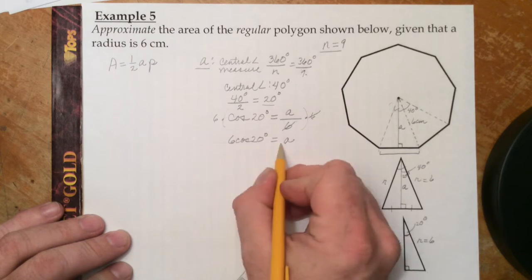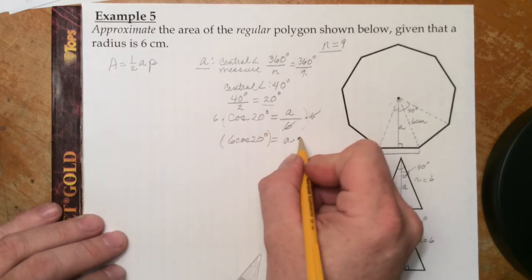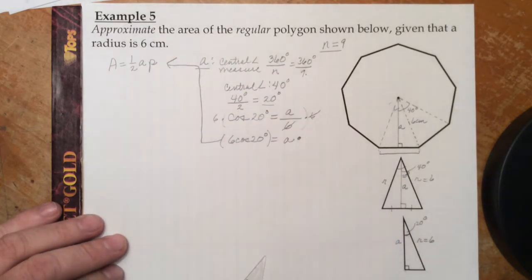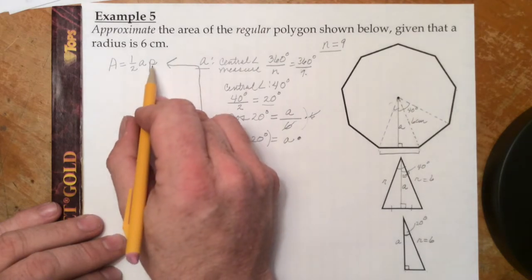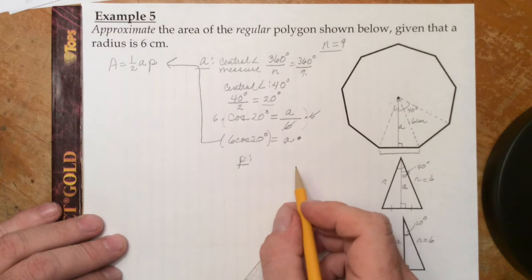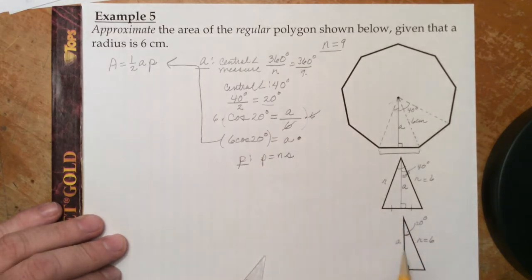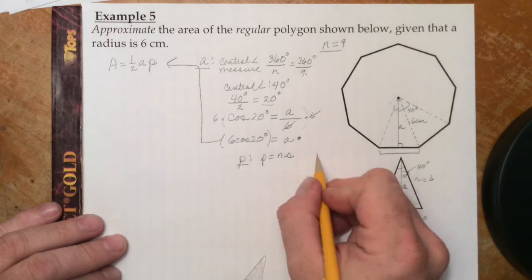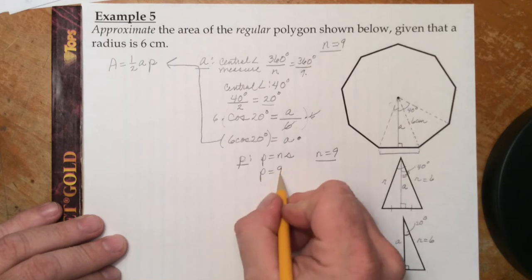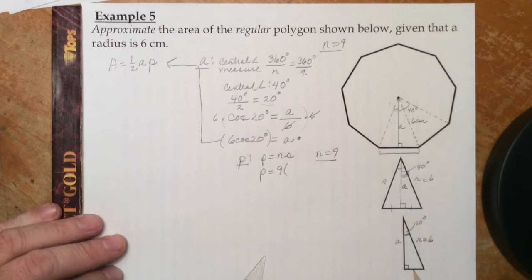Now, don't put that in your calculator. This is the exact value of A. This is what we're going to use in our formula. Before we do that, though, we need to find the perimeter. So the perimeter, we're going to need number of sides times the length of a side. Well, we've got the number of sides, which is 9. So P equals 9 times the length of a side, which is going to have to be found using trigonometry also.